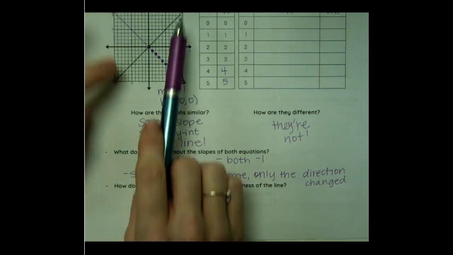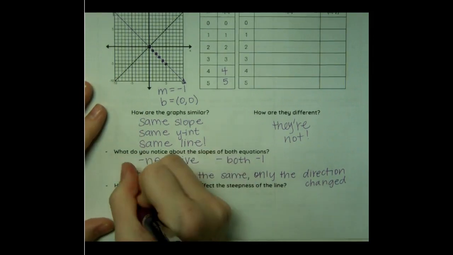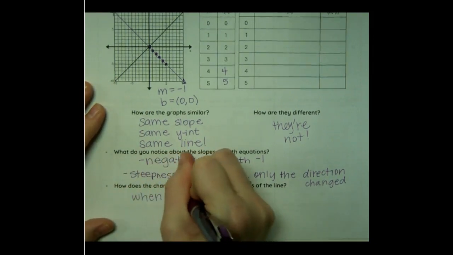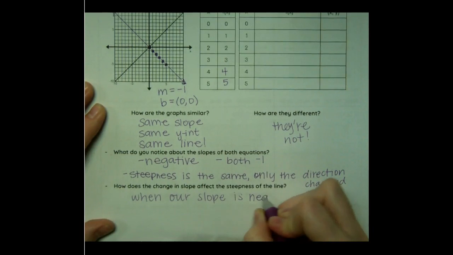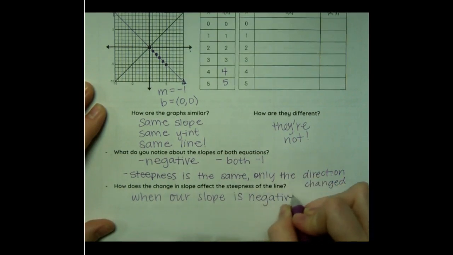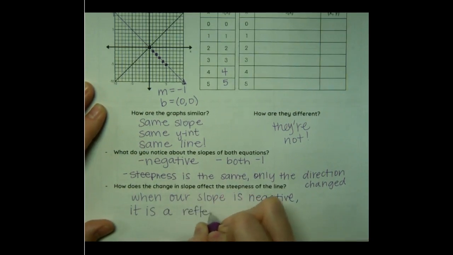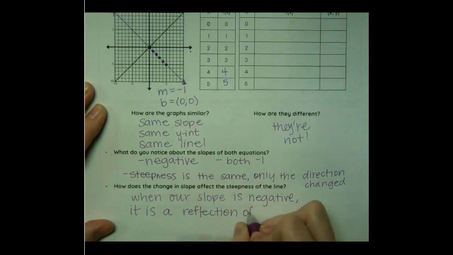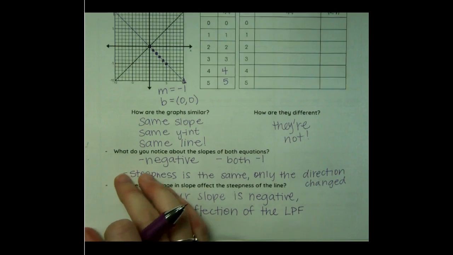So earlier I said this is like we flipped it. We took it and we flipped it. The real math word is called reflection. So when our slope is negative, it is a reflection of the linear parent function. So you need to pause it, copy that down. I'm going to do one example on your practice with you, or on your demonstrate, so that you know exactly what you're doing.